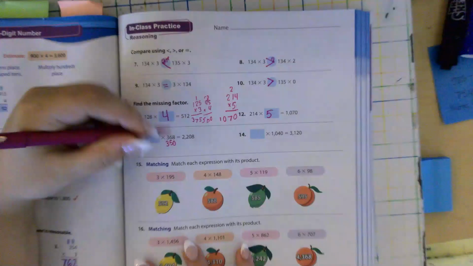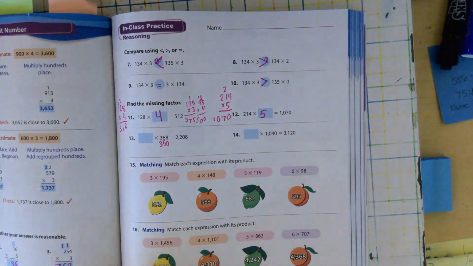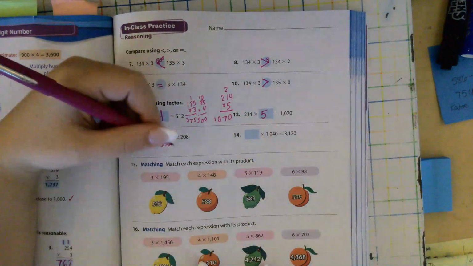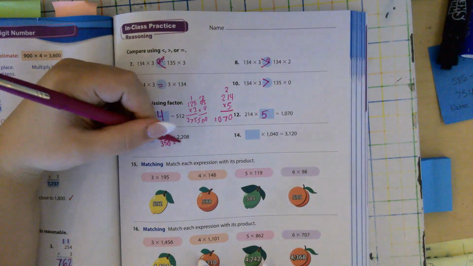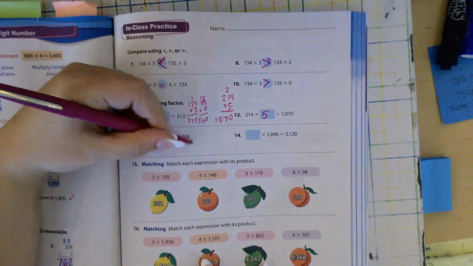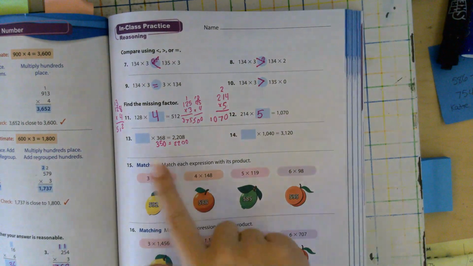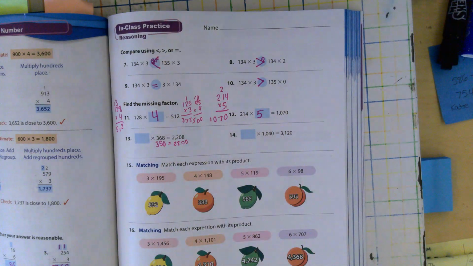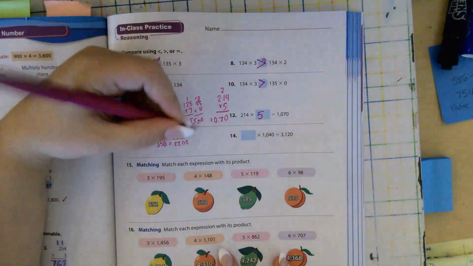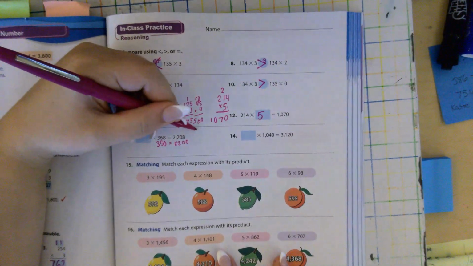So 350. And then what are we going to round 2,208 to? Easton. 2,200. Let's see if we can find anything that goes close to it without going over. Orion, how many times are we multiplying 350 to get 2,200? About 4 or 5. Let's try 4. I genuinely don't know the answer to this. I'm doing this with you guys.